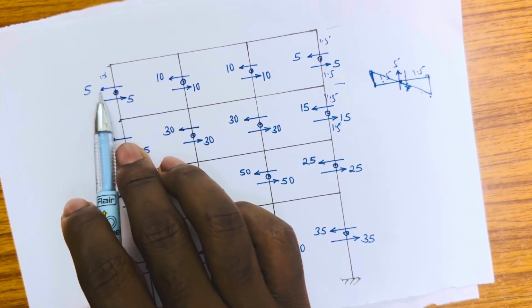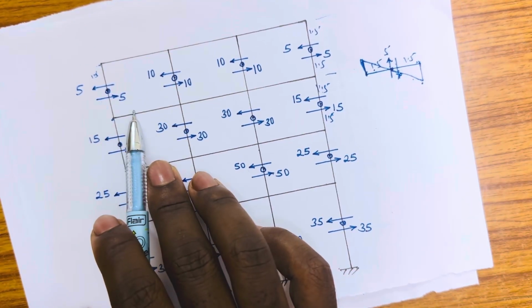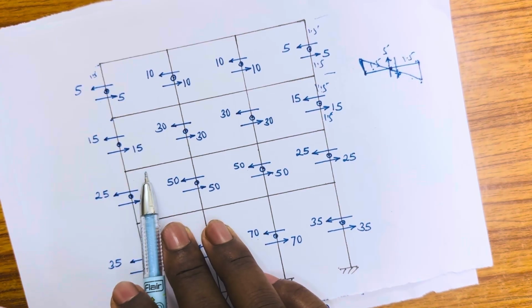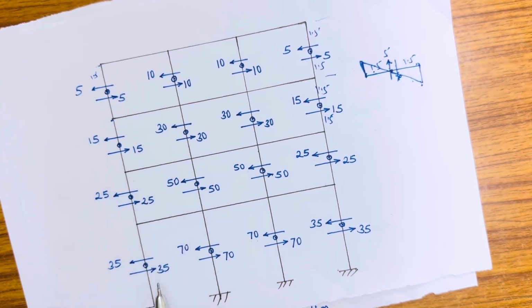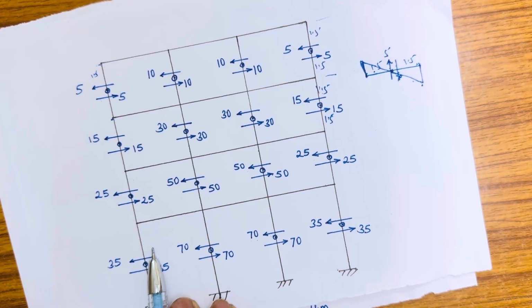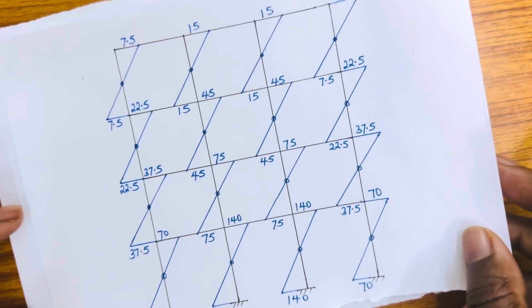Okay? So 5 times 1.5, I get 7.5. Do the same here. 15 times 1.5, I get 22.5. Do the same here. 25 times 1.5, what do you get? Okay? You get 37.5. Then do the same here. 35 times 1.5. So until you find all the answers for that. Now, in this case, let me show you how I have done it.